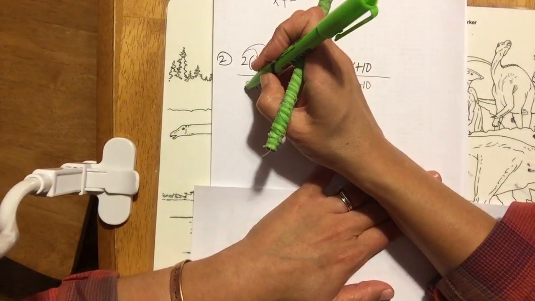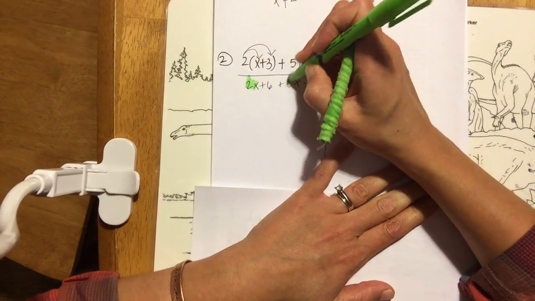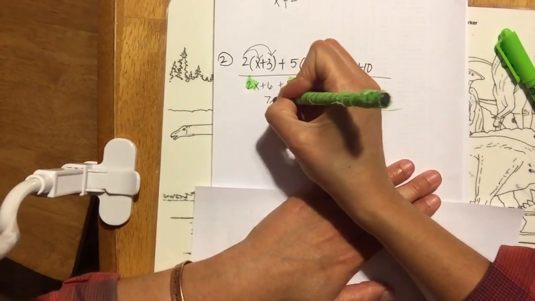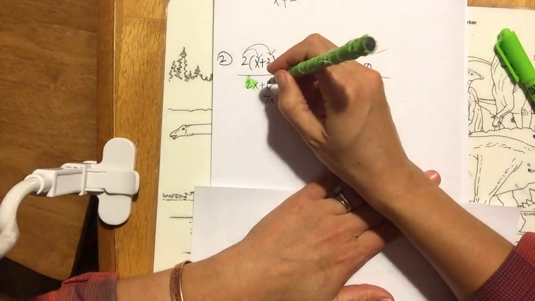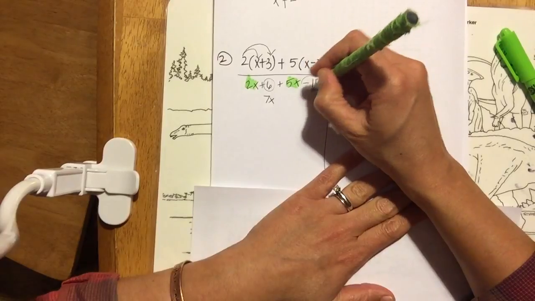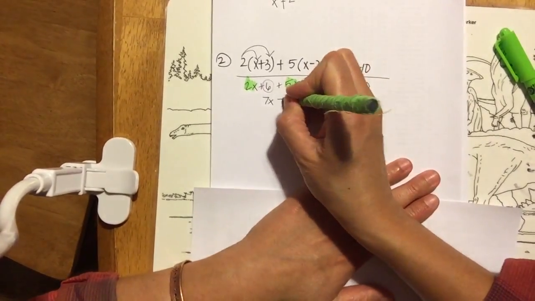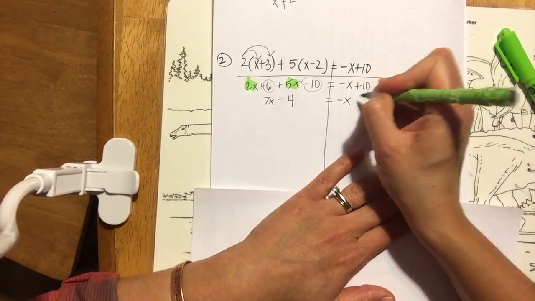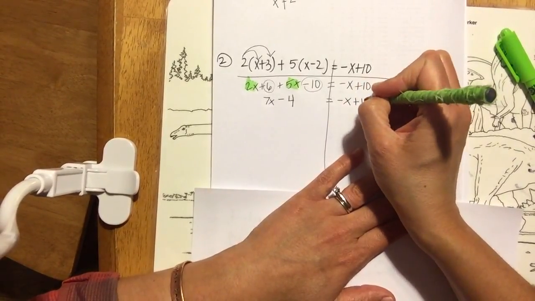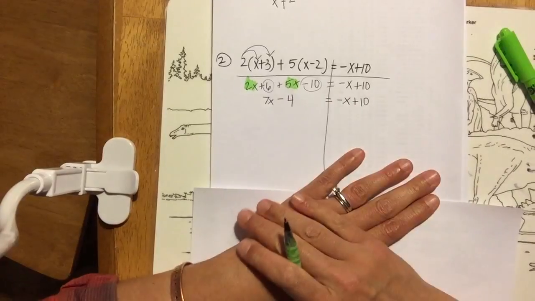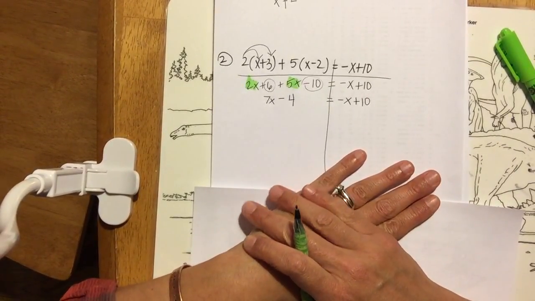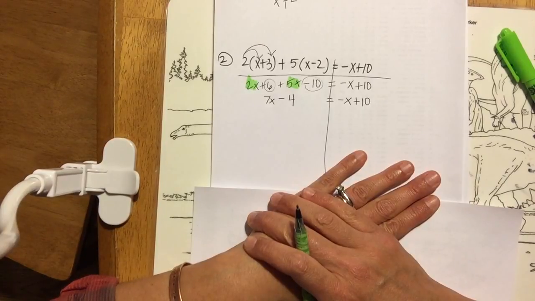to check to see if I have any like terms. I see like terms on the left. I see 2x, and I see 5x. Those are both alike, and when I combine them, that would make 7x. I also see a 6 and a negative 10, and when I combine those, I would get negative 4. I know there are no like terms on the right-hand side, so I'm just going to rewrite it.